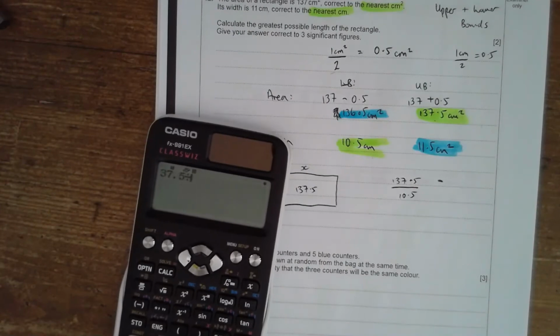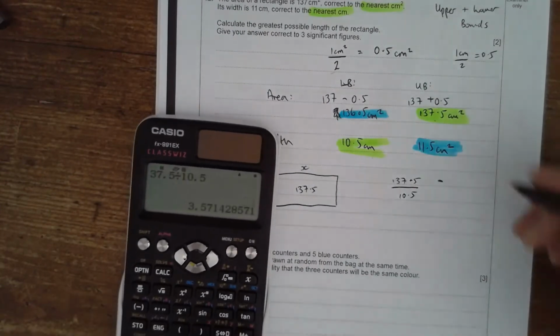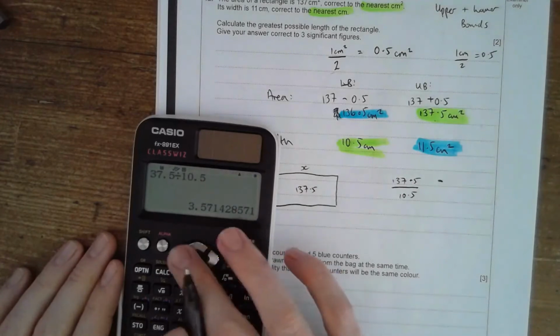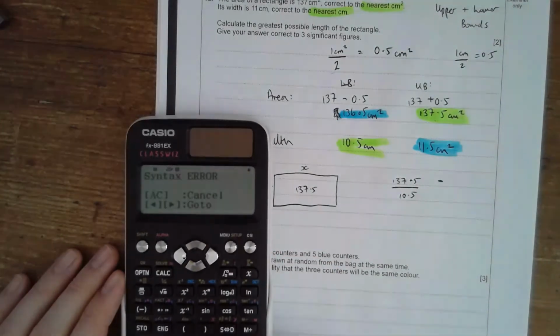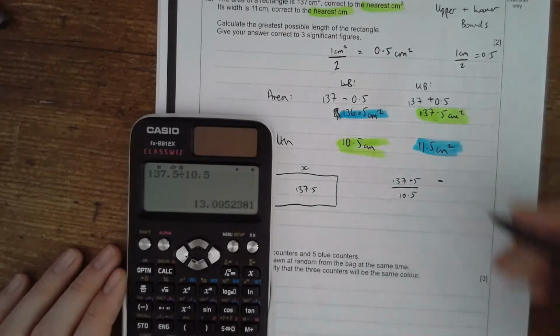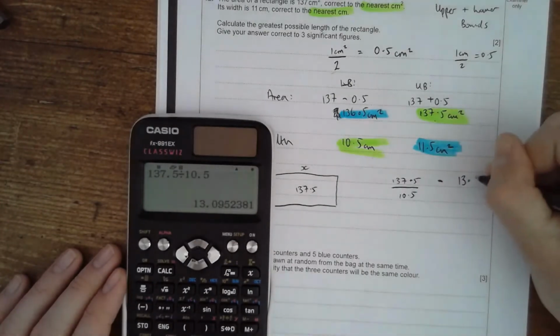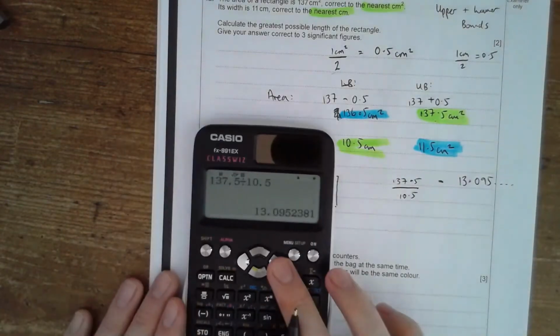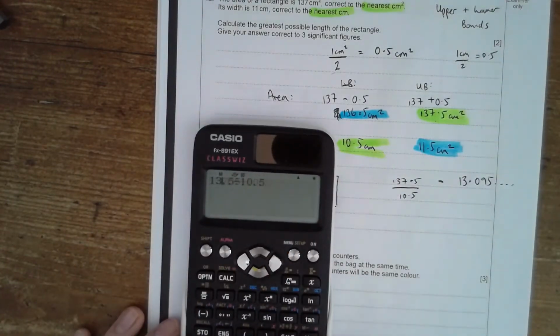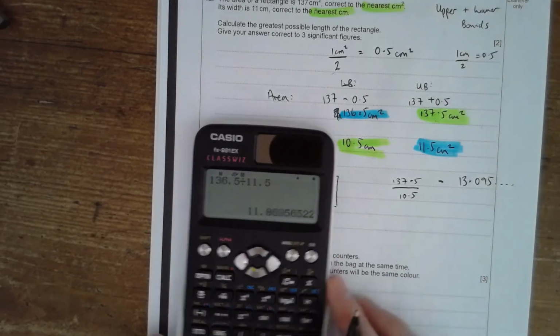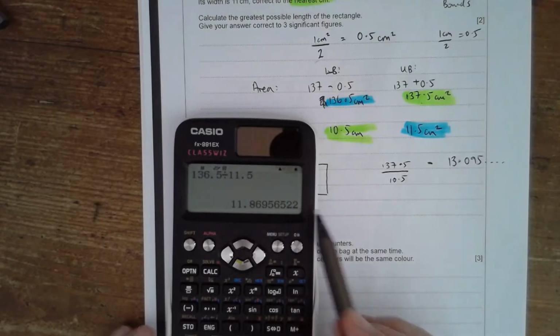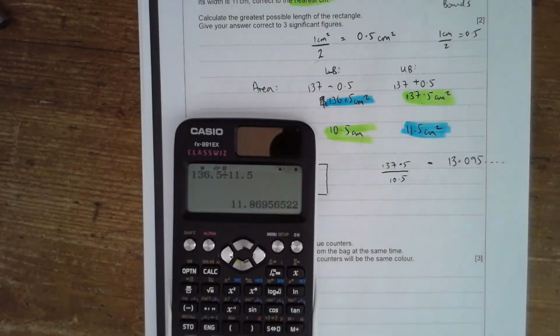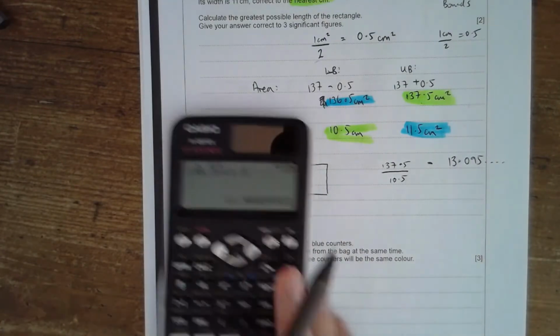137.5 divided by 10.5 gives me an answer of 13.095, and so on. If in doubt, go and work out the other one. So 136.5 divided by 11.5. The smallest it could have been was actually 11 point something. It's a smaller number. So if it was asked what's the smallest it could have been, we work the other way around.